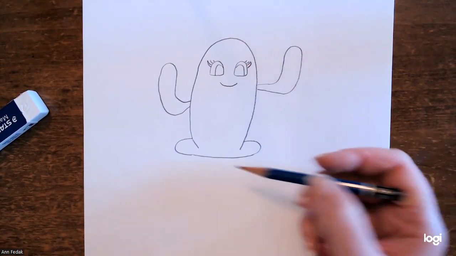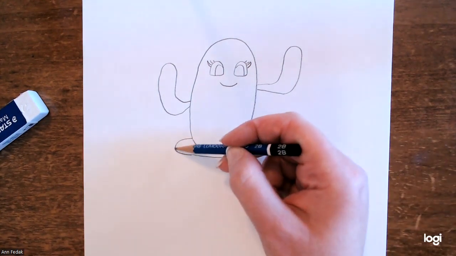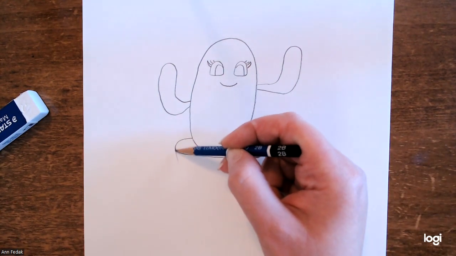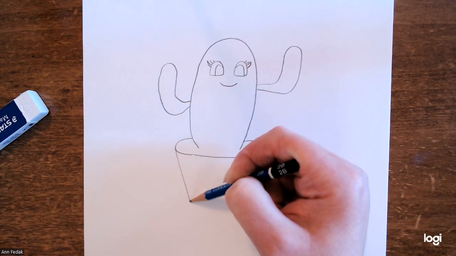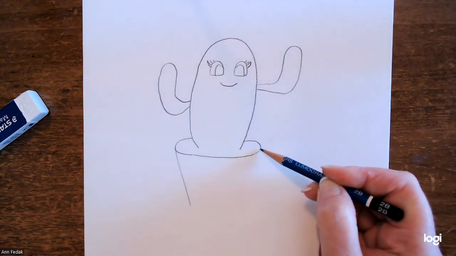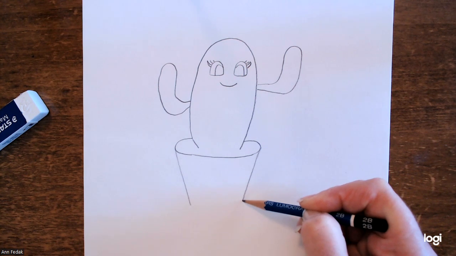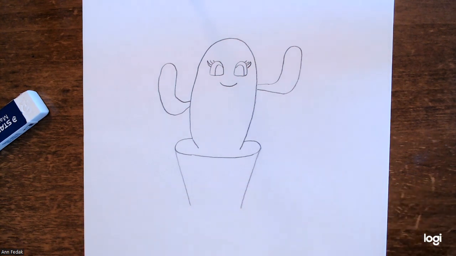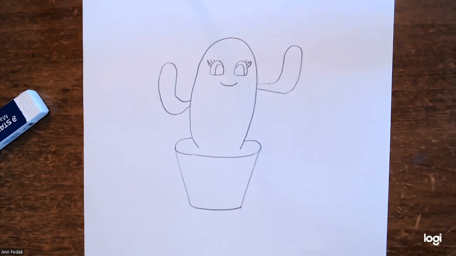And now I'm going to draw the pot down. I'm going to come out to the widest part right here, and I'm going to come down. And I'm going to do the same thing here. And I'm going to draw a bottom. She looks like she can start dancing, doesn't she?